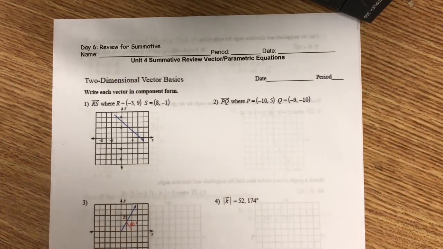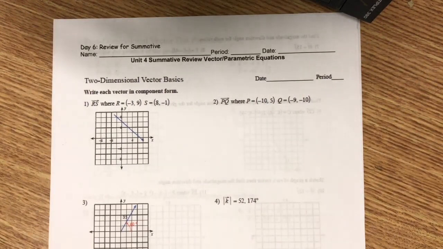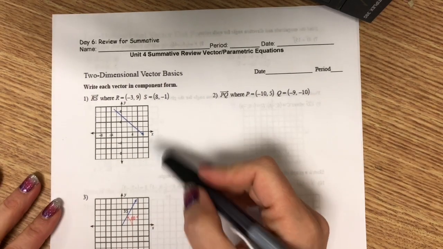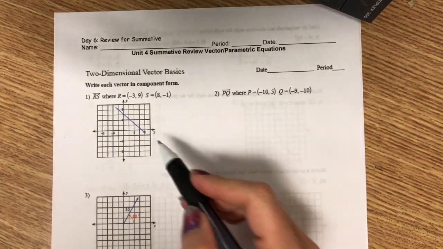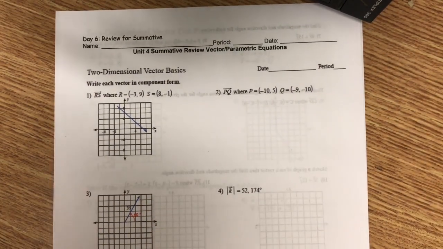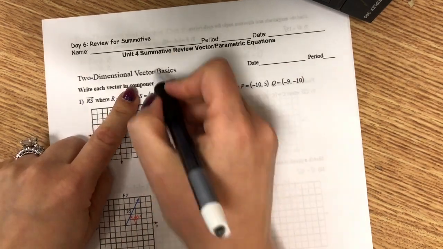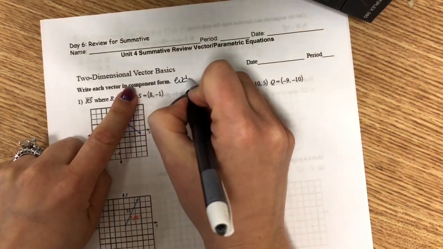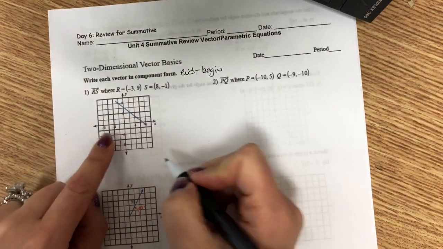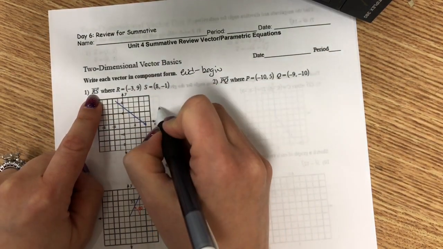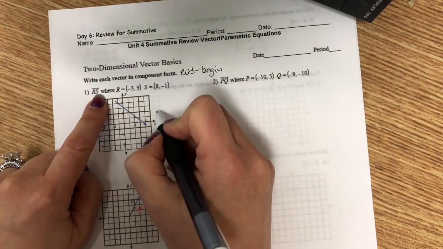Okay, so here is the review on vectors and parametric equations. Yours is not in color in the packet, but this fresh printout is. So component form is end minus beginning. So if R is the beginning, S is the end.